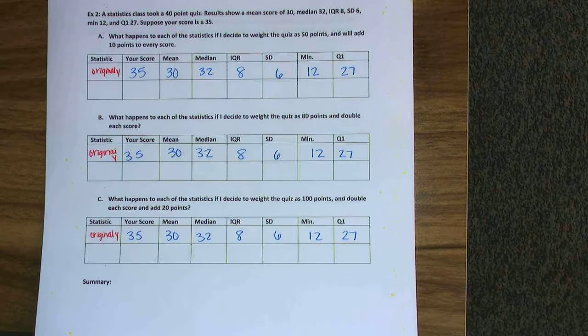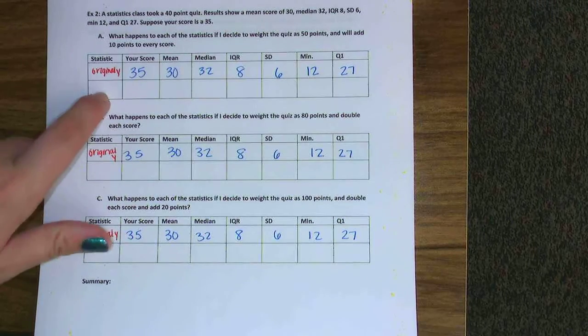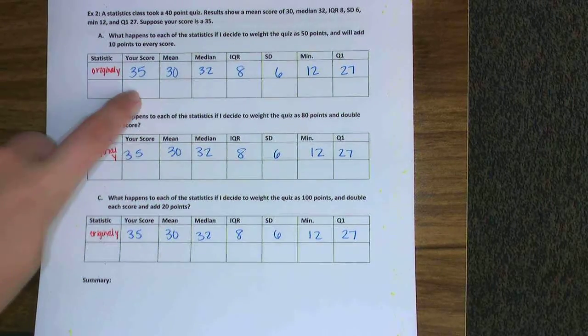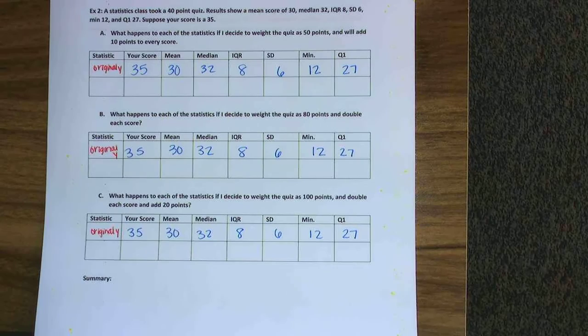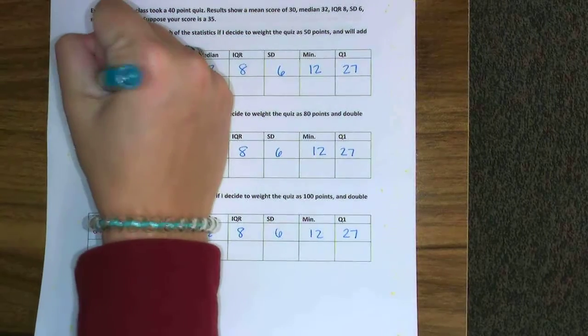Alright, so I need to figure out what equation goes in this box for the statistic and then figure out what happens to all of these things by doing it. Okay, so what happens to each of the statistics if I decide to weight the quiz as 50 points and I will add 10 points to every score? So what equation could I come up with in terms of Y that shows me adding 10 points to every score? Your notes probably aren't going to help you. It's probably more of a common sense thing. What am I doing to your score? Yep, I'm just adding 10 points, so I would just put y plus 10.